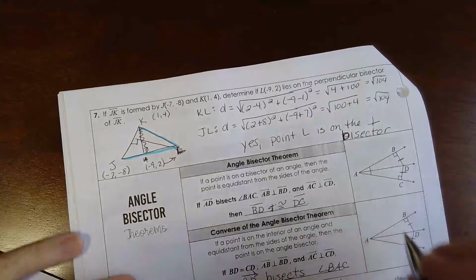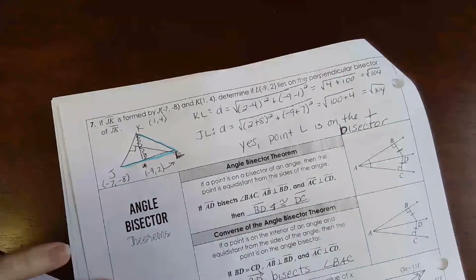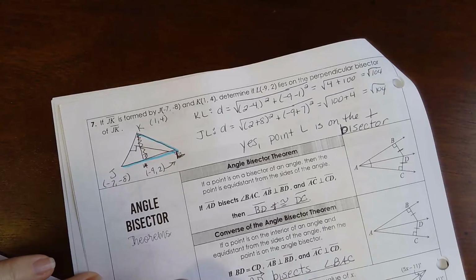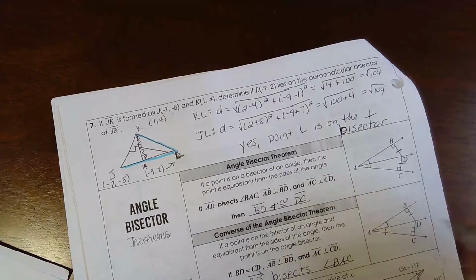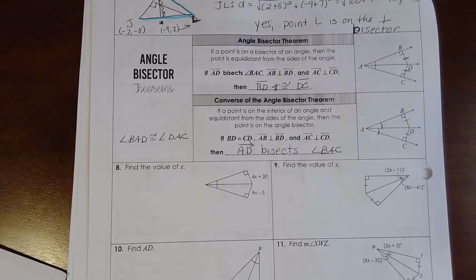Okay, and so we'll know that angle BAD will be congruent to angle DAC. So these little angles here will be congruent if we know all that other stuff. And you can't see what I'm writing. I apologize. Okay, so it just goes back and forth.